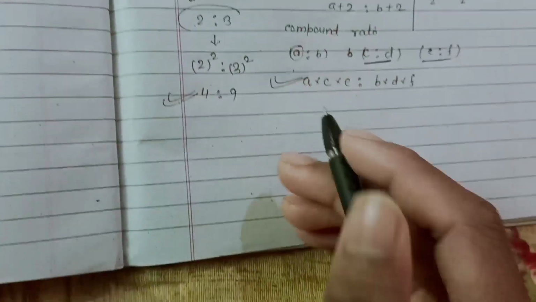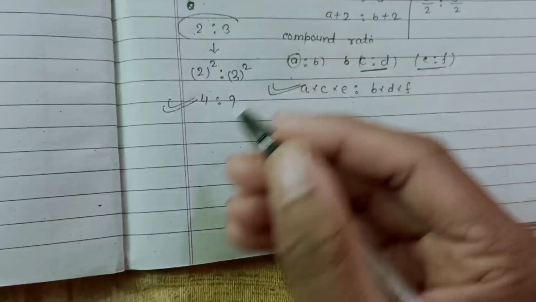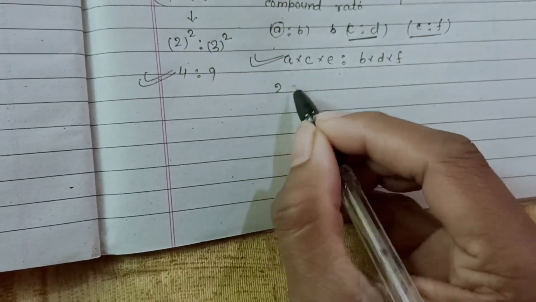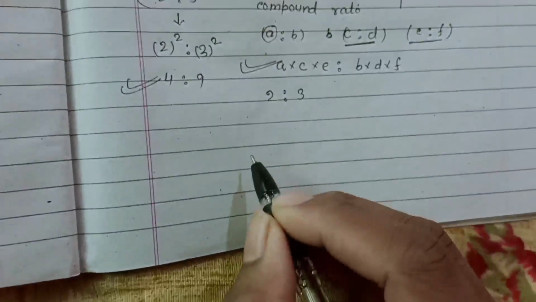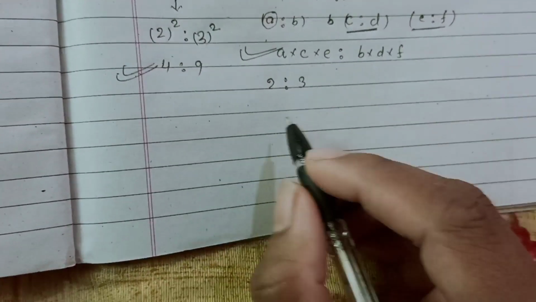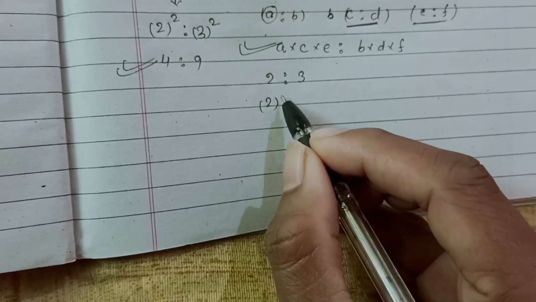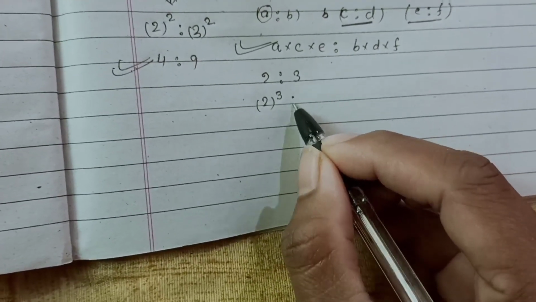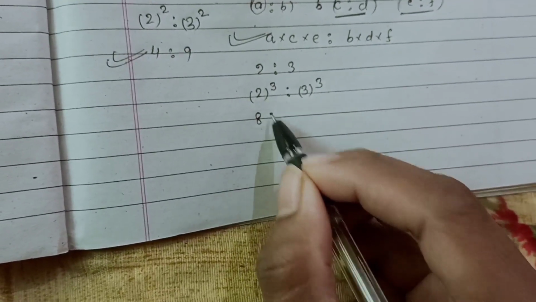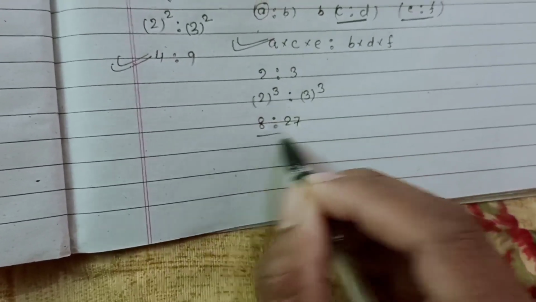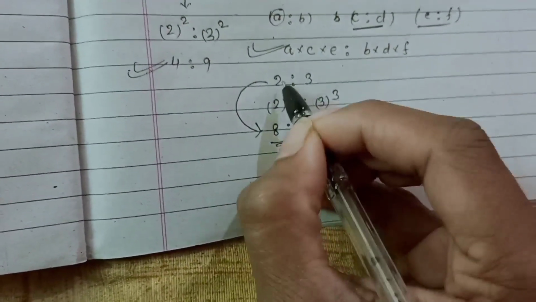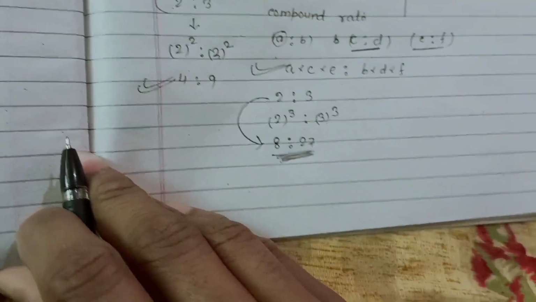And if I am talking about the triplicate ratio, suppose we have 2 is to 3, and you have to find the triplicate ratio of this ratio. You have to take the cube on both sides. Here you will get 8 is to 27. This is our triplicate ratio of this. Okay, now it is clear, I think.